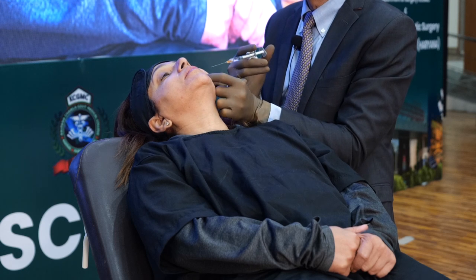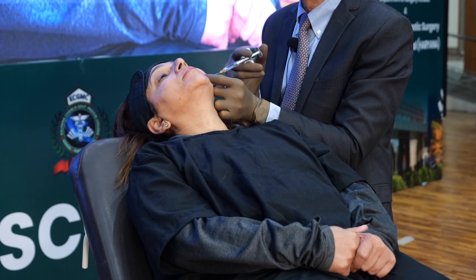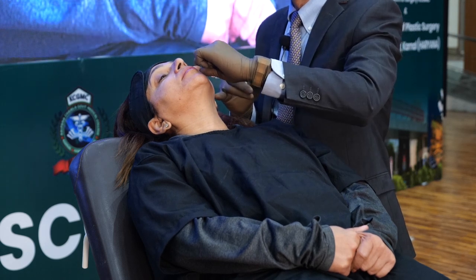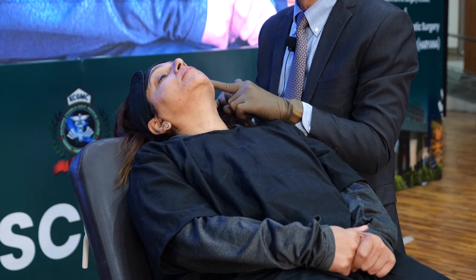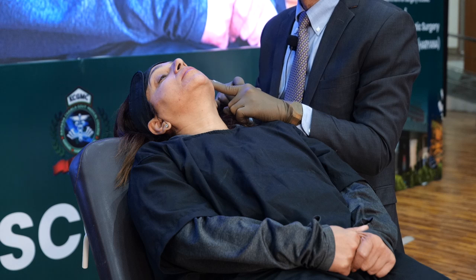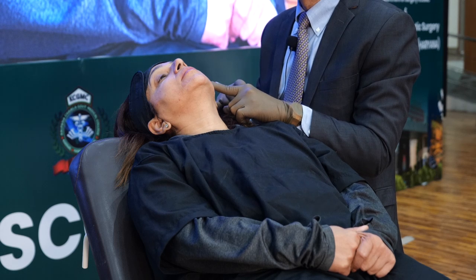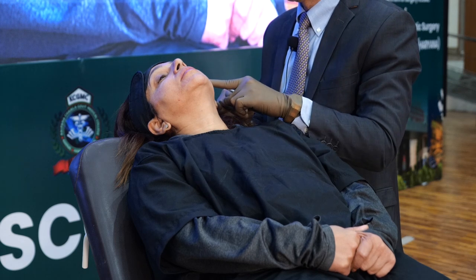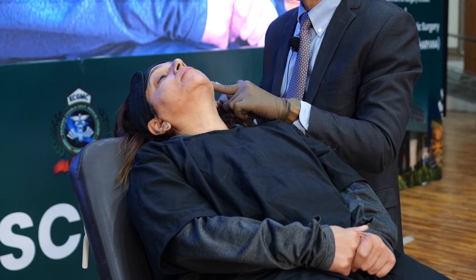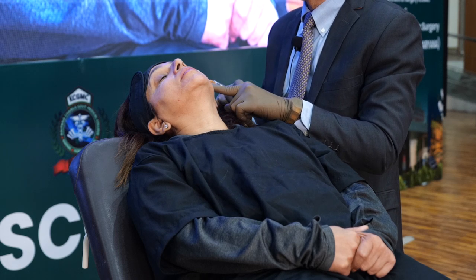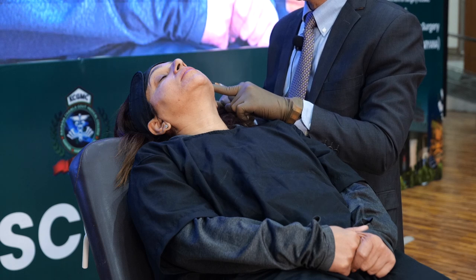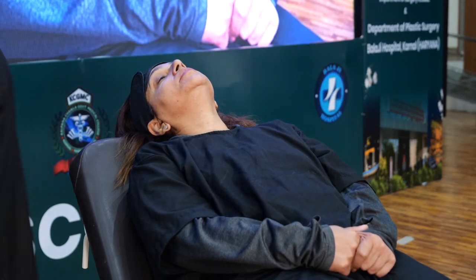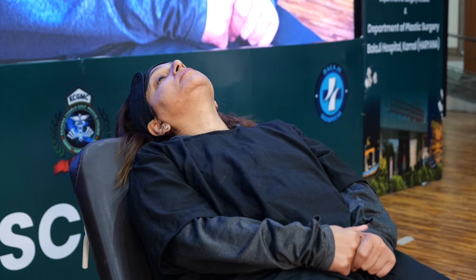And using the same entry point, again going in the deep medial cheek fat part, half ml of Voluma, and finally the last half ml is for the tear trough area.